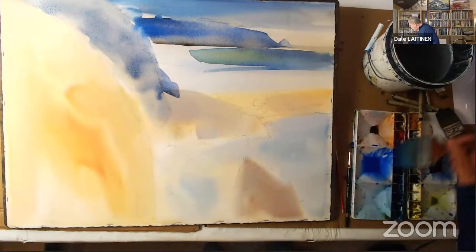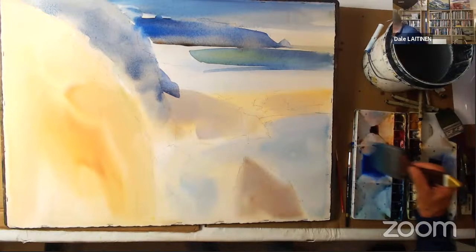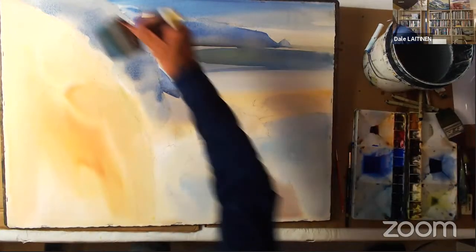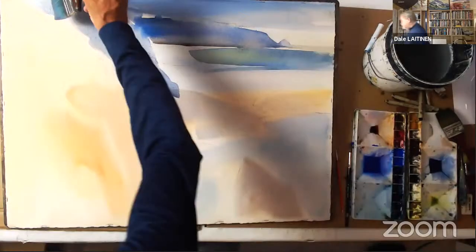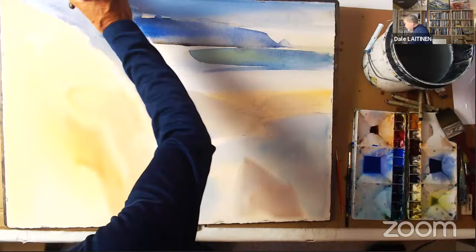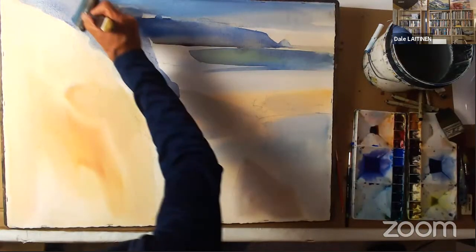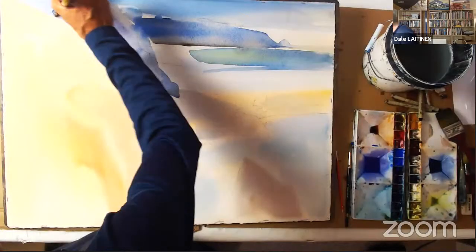So back into the cobalt blue with a little bit of quin red. Quin red is my go-to red. It's very transparent, very powerful. So I have to be very careful when I use it.